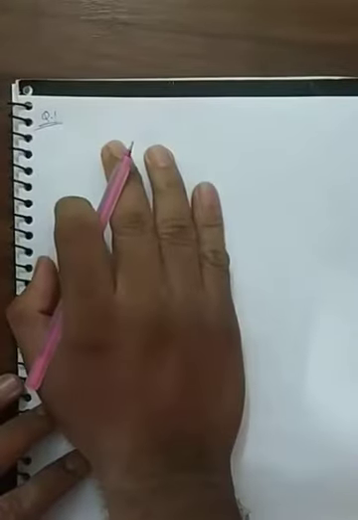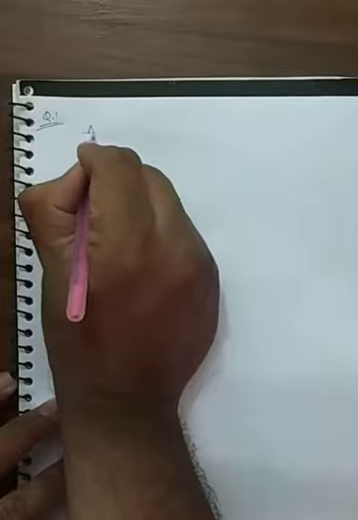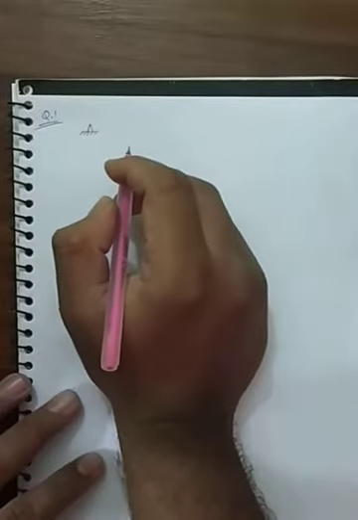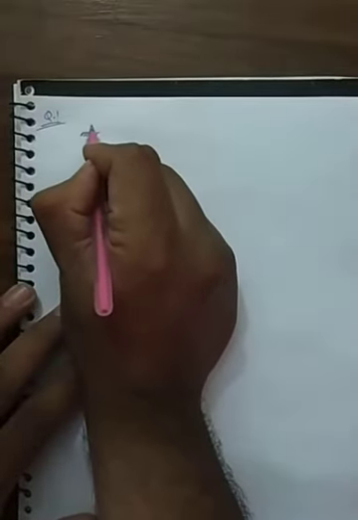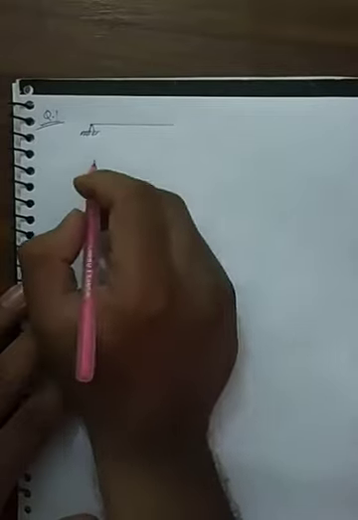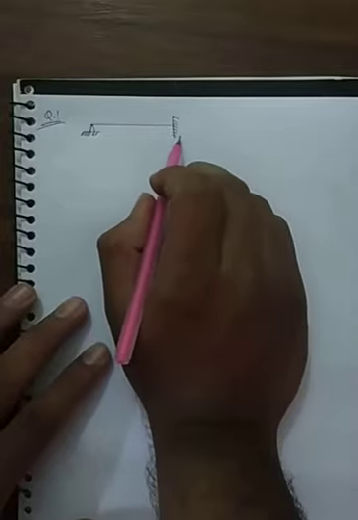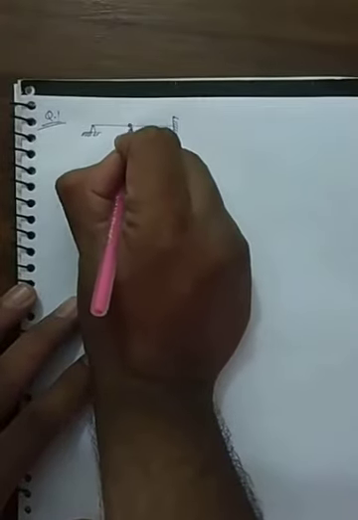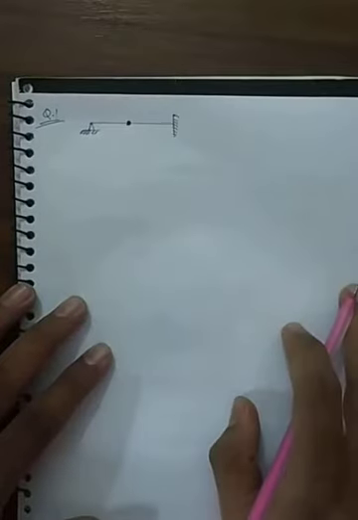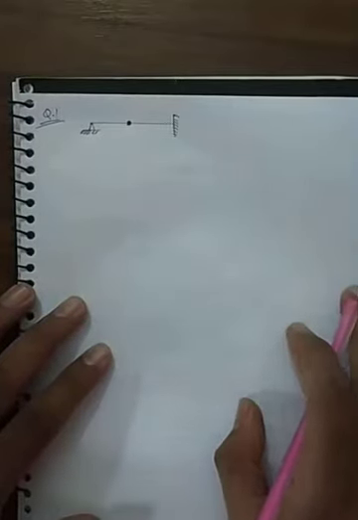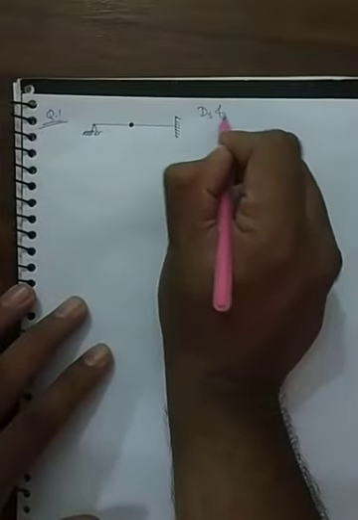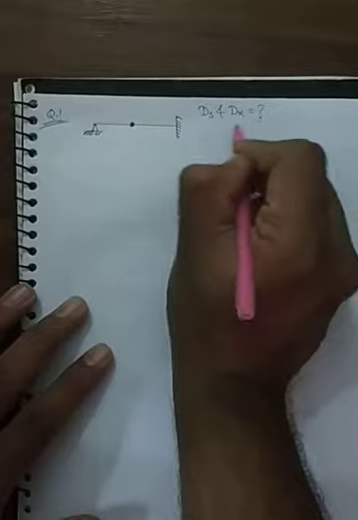So take a problem. At first take a beam. This is your question 1. This is a hinge support, and we take a beam where this is a fixed support, and here there is an internal hinge. You have to calculate ds and dk. This is your problem.